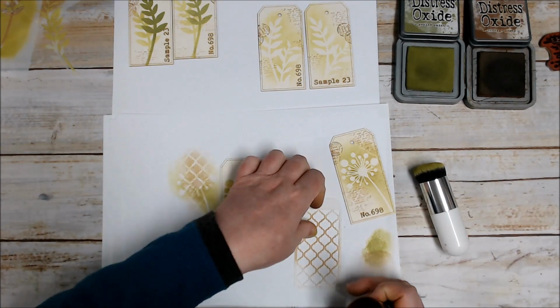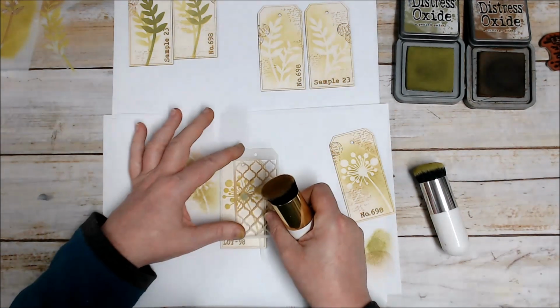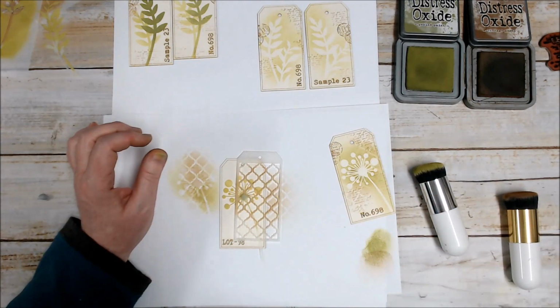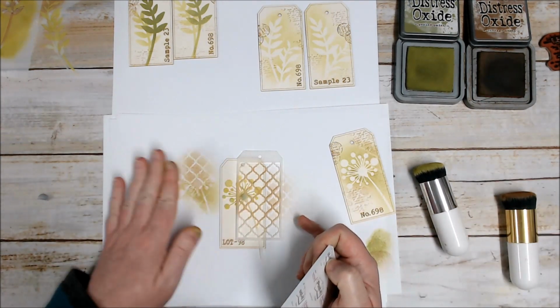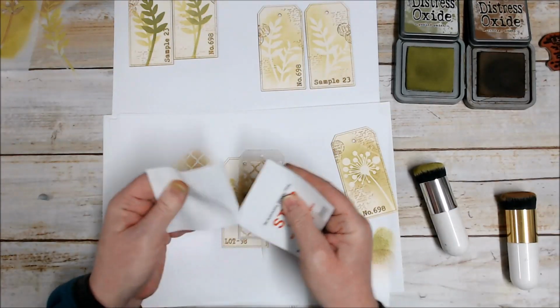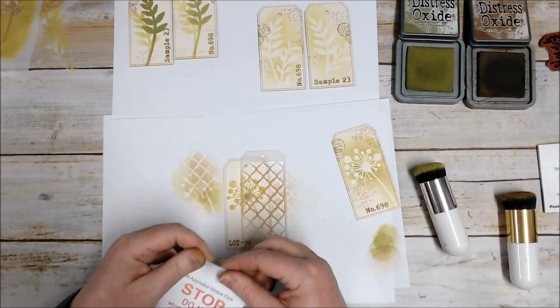So if you're confident that your brush isn't going to go over to the edge of the tag, then you can just hold it there. If you're a little bit worried that maybe you might go over the edge, you could use something like a post-it note here. I've just got these ones. They were in a chuck out bin somewhere.